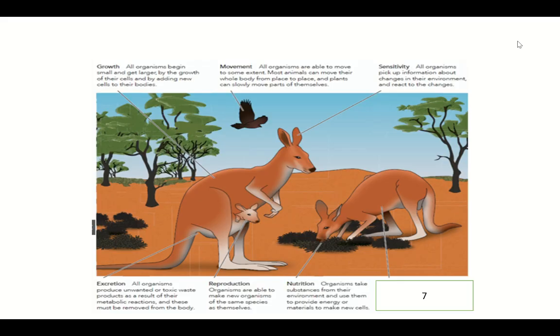Point number 6 shows nutrition. Organisms take substances from their environment and use them to provide energy or materials to make their new cells. Point number 7 shows respiration. All organisms break down glucose and other substances inside their cells to release energy that they can use.